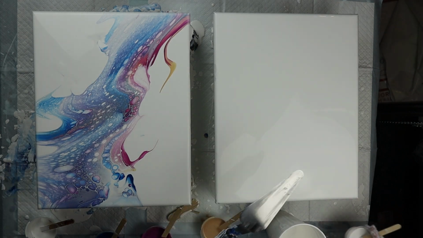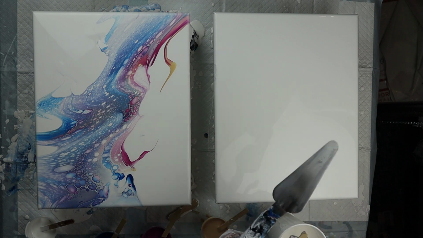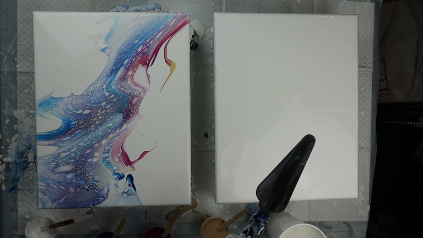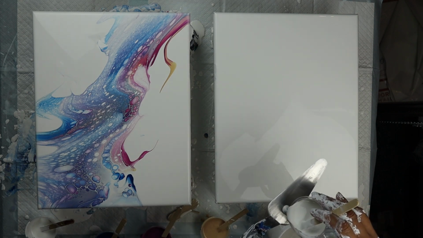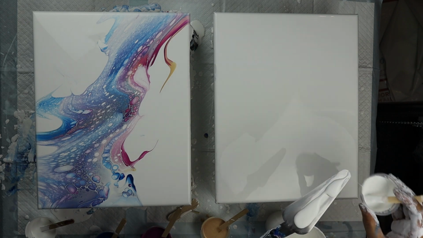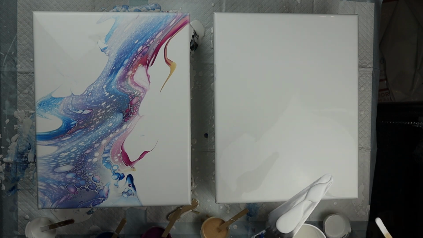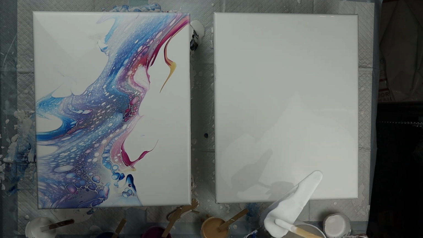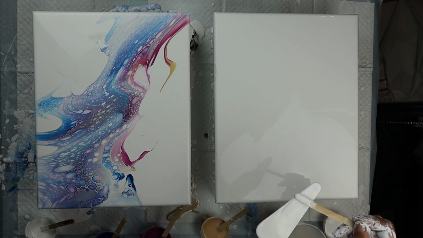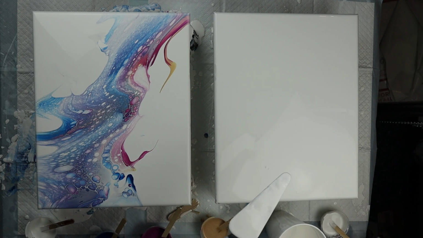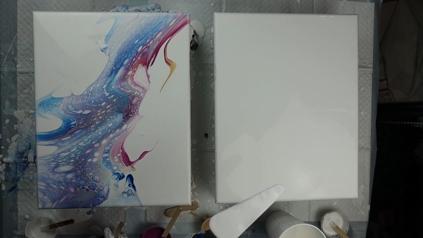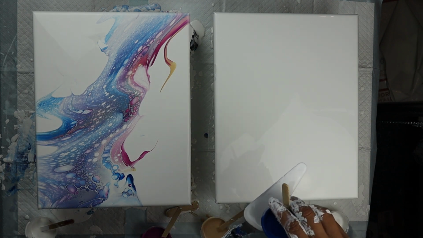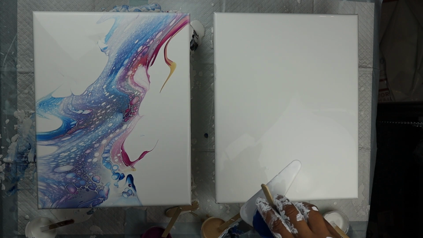So I'm going to repeat the process. This cell activator is now a mixture of paint and Australian Floetrol: 4 parts Australian Floetrol, 1 part paint. Pour it on the back of my tool, spread it out, and then I will use those same colors, pour them on the back, and then swipe.